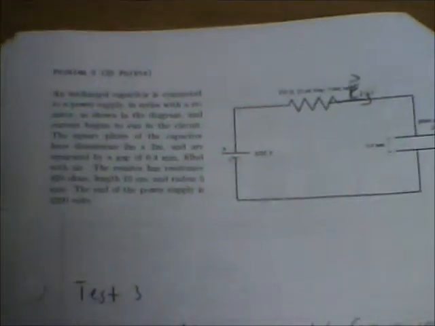In this problem, there was an uncharged capacitor that is connected to a power supply in series with a resistor as shown in the diagram, and current begins to run in the circuit. The square plates of the capacitor have dimensions of 2 meters by 2 meters and are separated by a gap of 0.4 millimeters, filled with air. The resistor has resistance of 350 ohms, length 10 centimeters, and radius of 5 millimeters. The EMF of the power supply is 3200 volts.